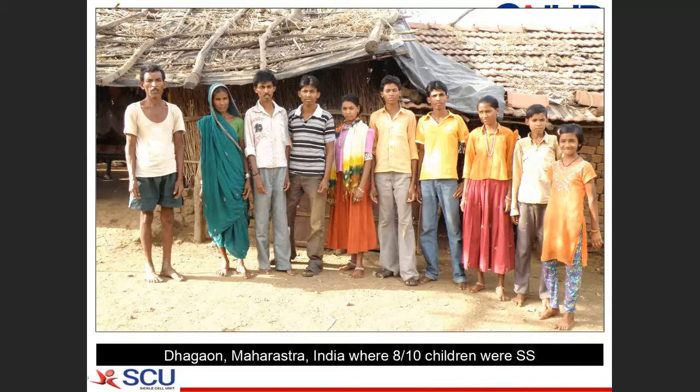Can anybody tell me the difference between the two? All right, we're going to talk about it in a little while. Not sure. Okay, fair enough. So apart from SC and your sickle thalassemias, does anybody know of any other forms of sickle cell disease that we see locally?